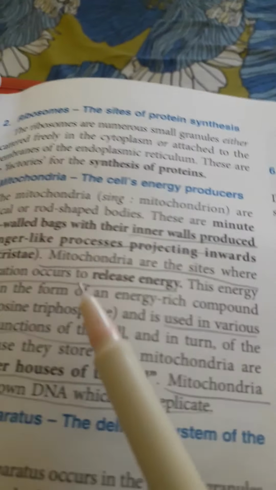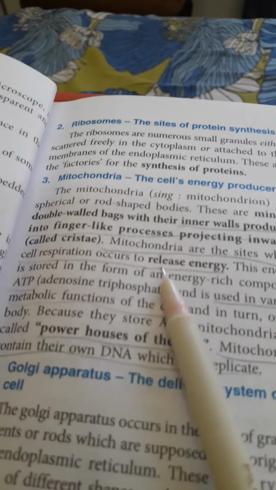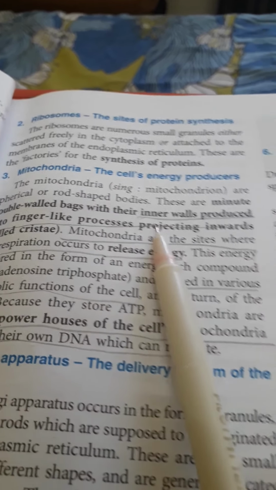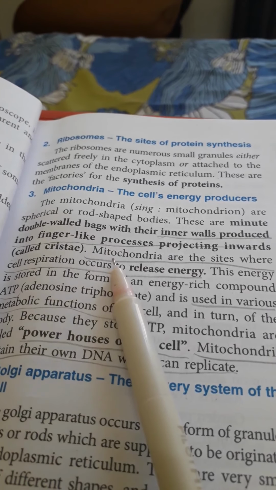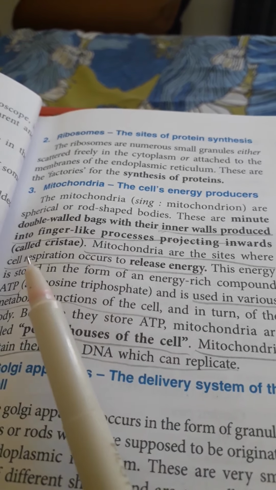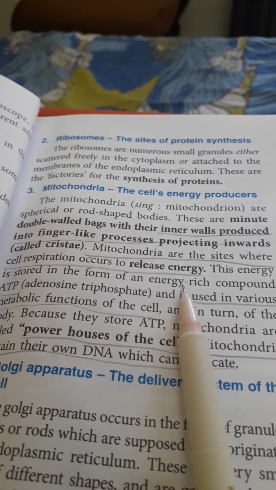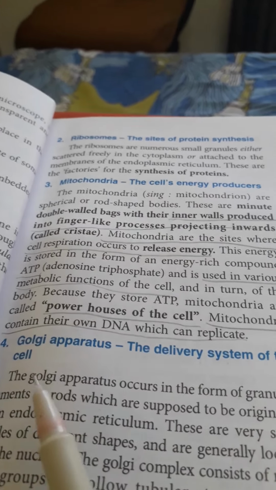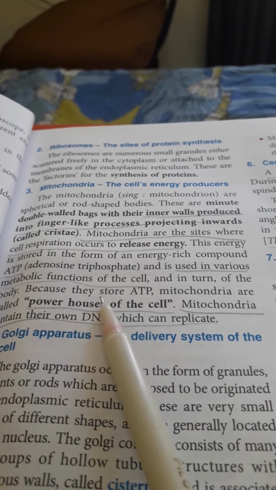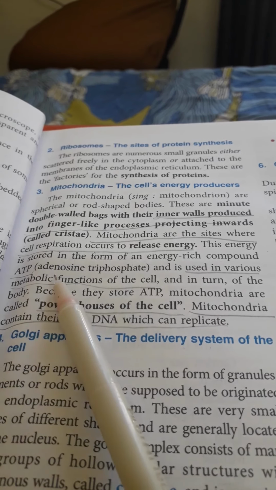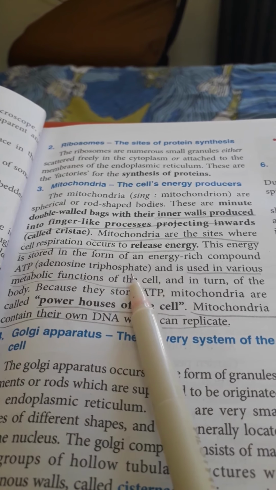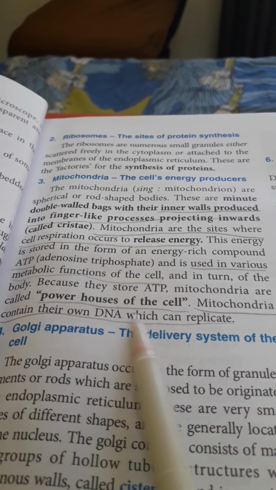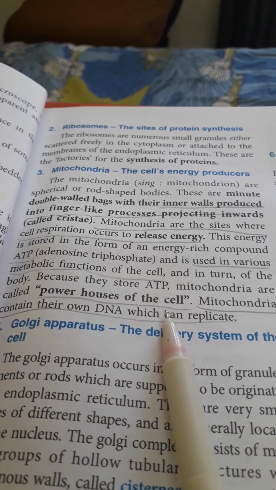You can refer to your book. They have explained that mitochondria are double-walled bags. As I told you, their inner walls are produced into finger-like processes, the folds, which are called cristae. Mitochondria are the sites where cell respiration occurs to release energy, and this energy is in the form of chemicals, stored in the form of ATP, adenosine triphosphate. That is the reason mitochondria are also known as the powerhouses of the cell. I hope I am clear.